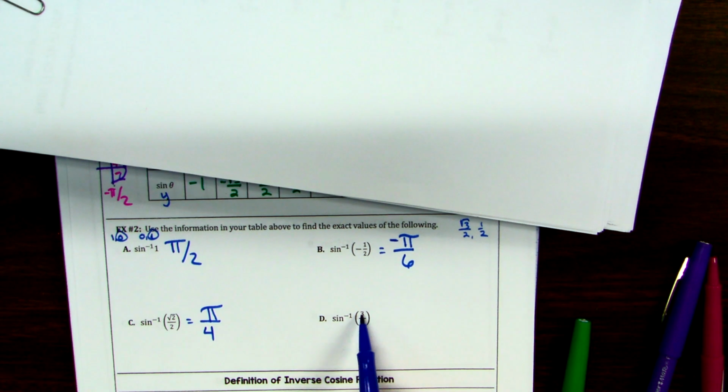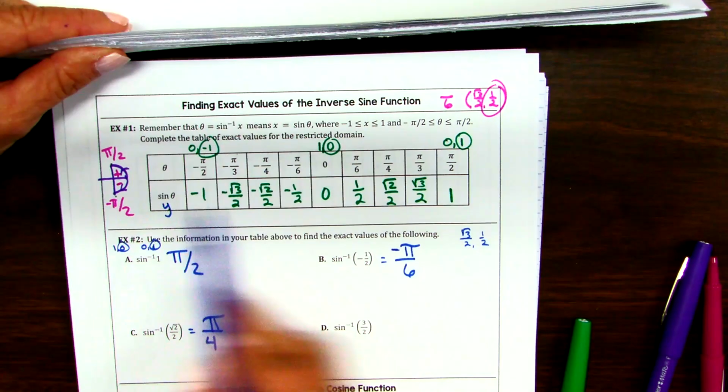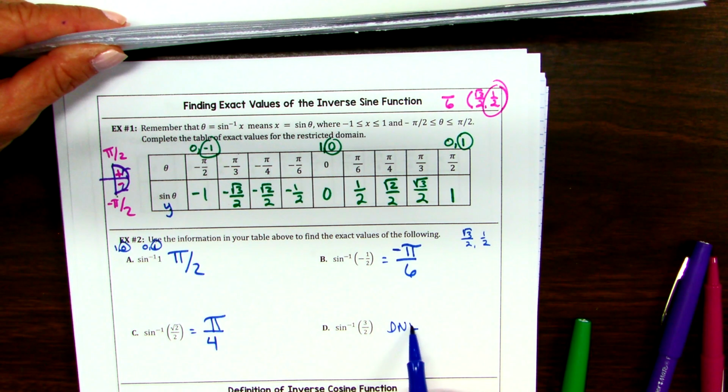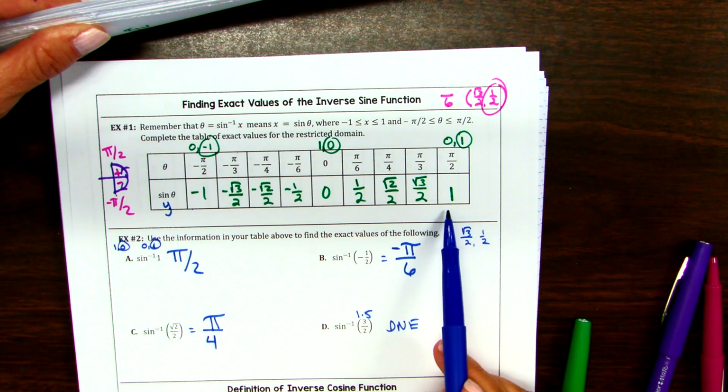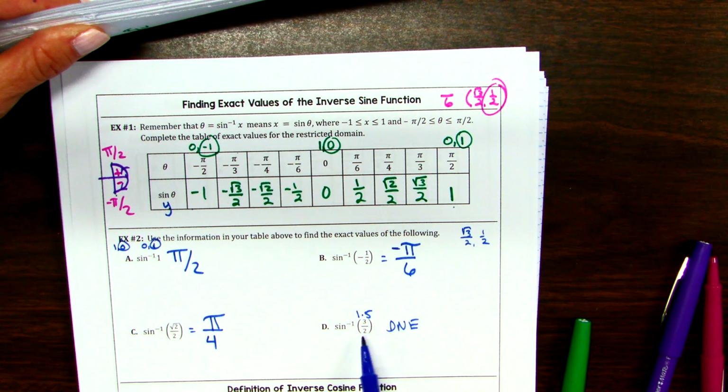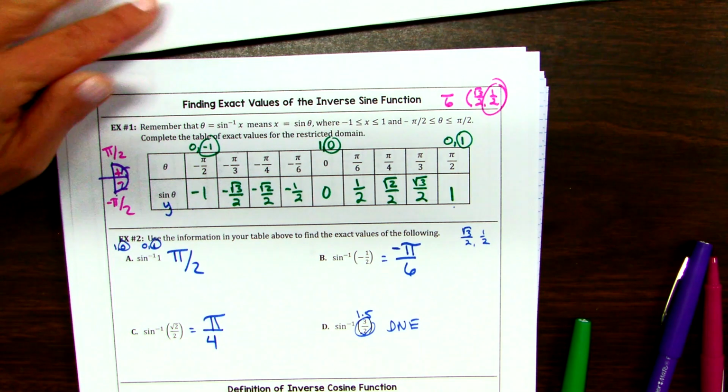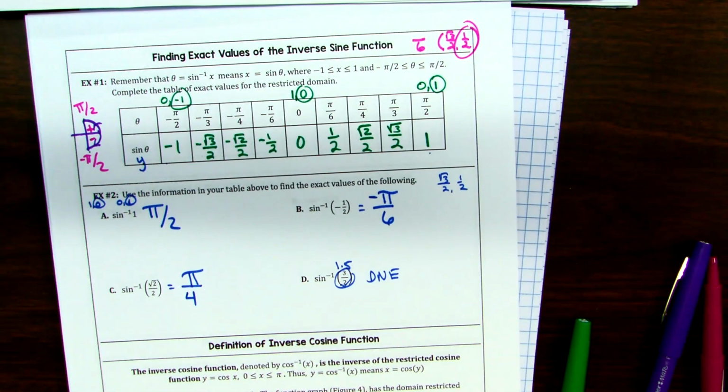Okay? And 3 over 2, we don't have a 3 over 2. This does not exist. 3/2 is 1.5. We don't go above 1. This is from -1 to 1. We don't go above that. Plus, it's not something we know. It's not a number we know. Okay? All right, so I have to do the same thing for cosine and tan.